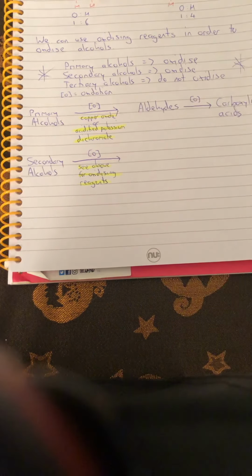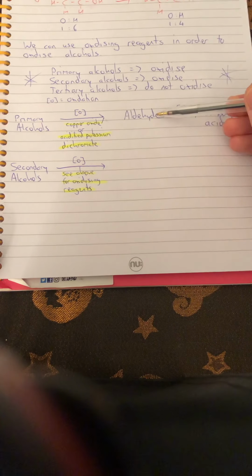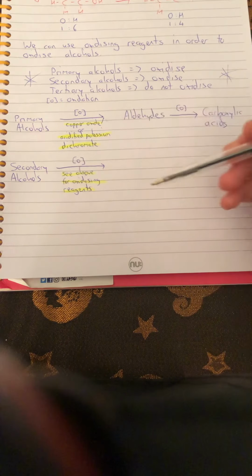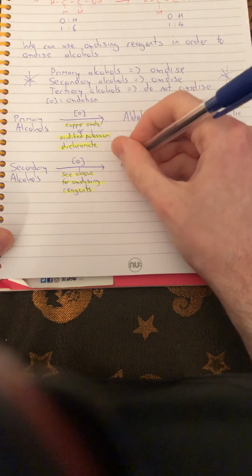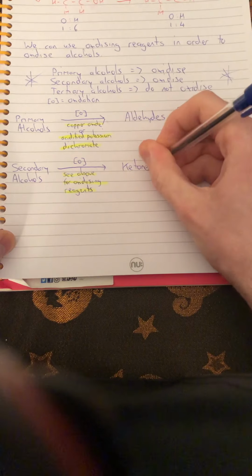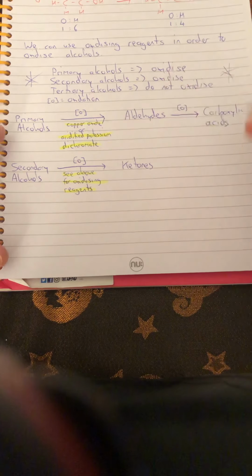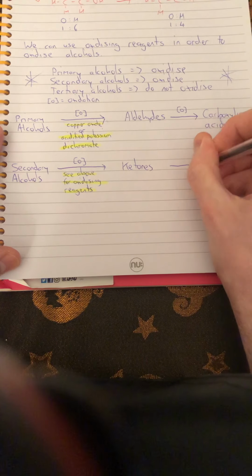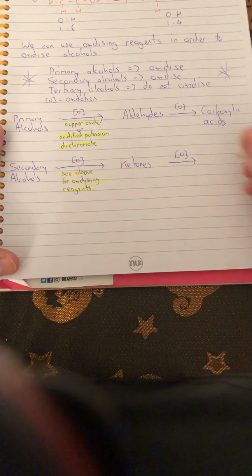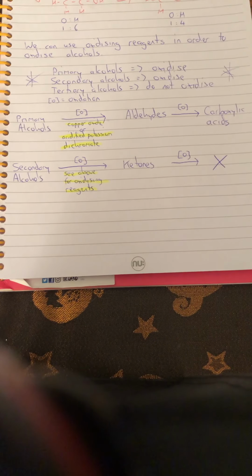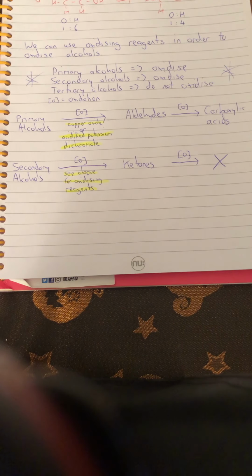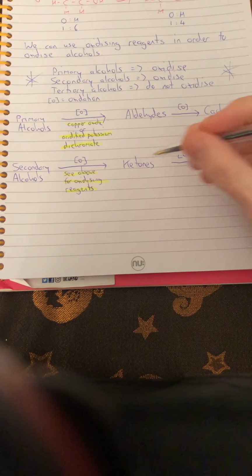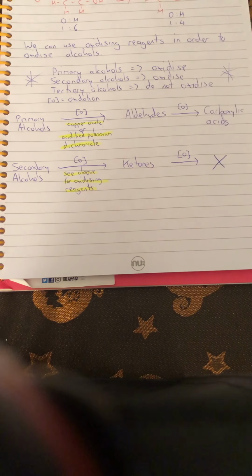Now, primary alcohols oxidize into aldehydes. Secondary alcohols, can you think what they would oxidize into? Ketones. So they oxidize into ketones, and this is quite interesting. If we try and oxidize a ketone, nothing happens. We can't oxidize a ketone. So secondary alcohols oxidize into ketones, and that's it. They can't go any further. That's the only thing they'll oxidize into.